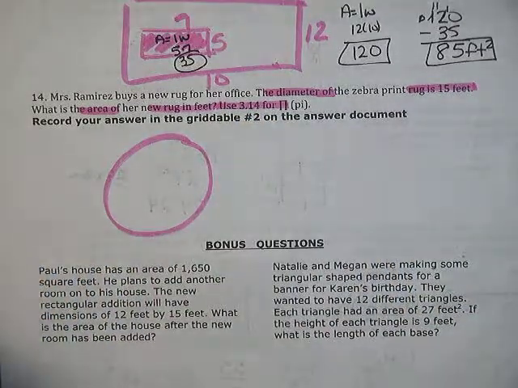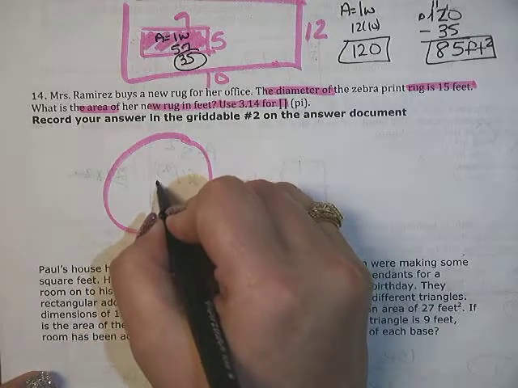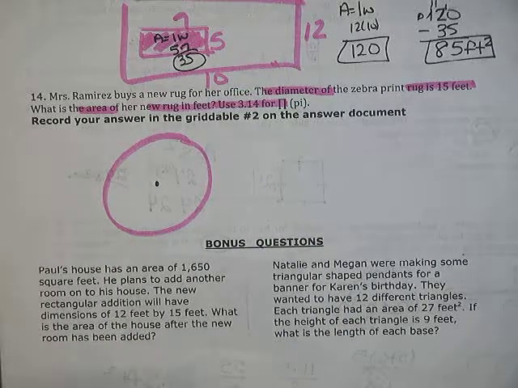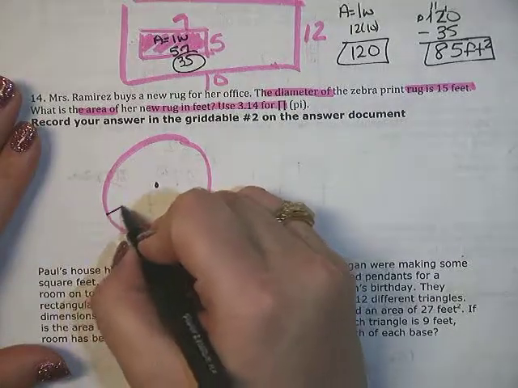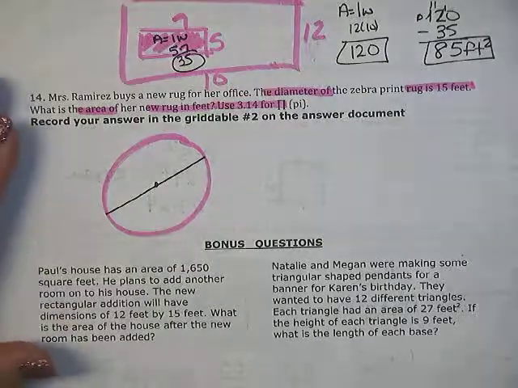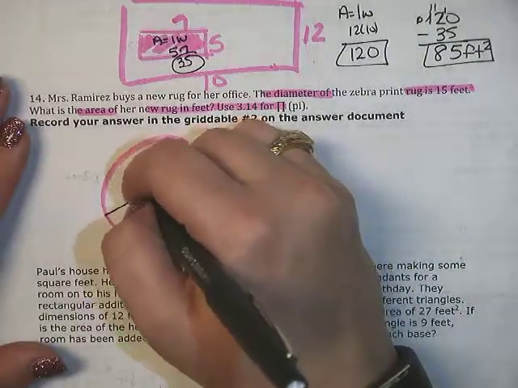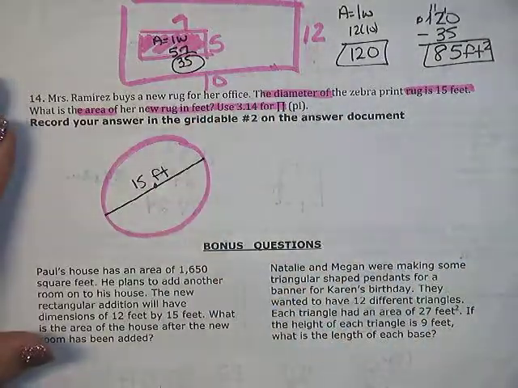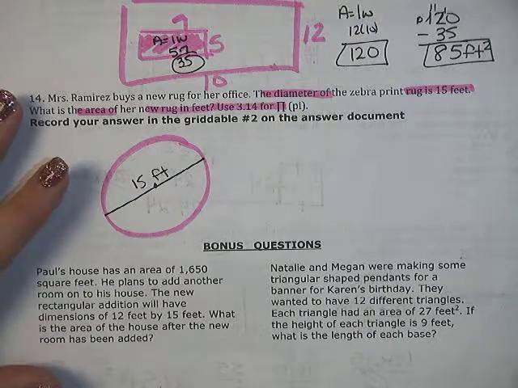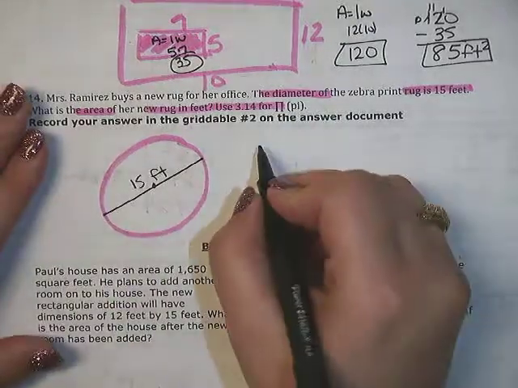I'm not going to draw the fancy zebra print because I don't need it for the math problem. It's just some fun information. The diameter, here's my center, the diameter is 15. Remember that diameter goes all the way across. So the diameter is 15 feet. Question says, what is the area of her new rug?